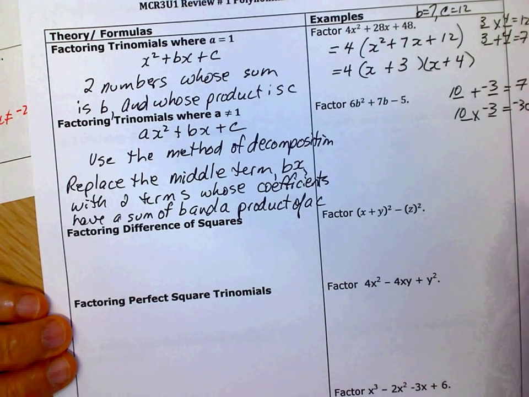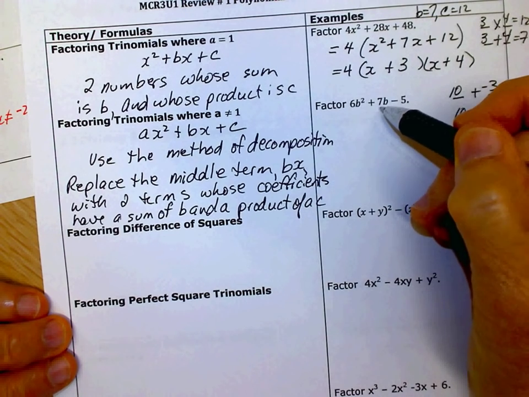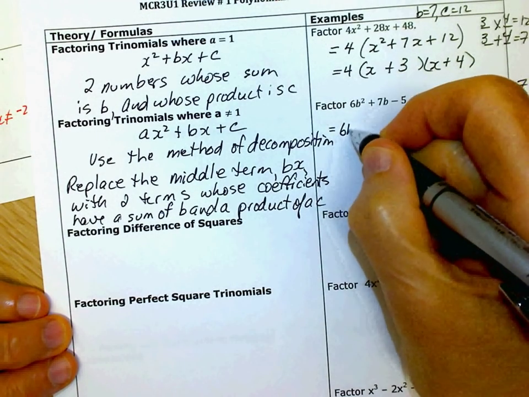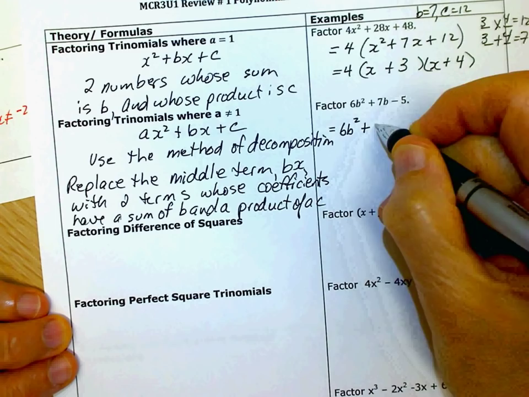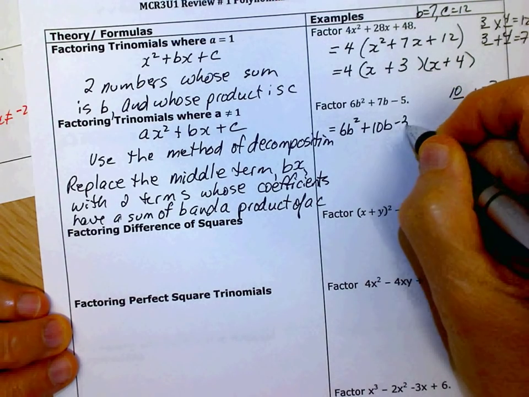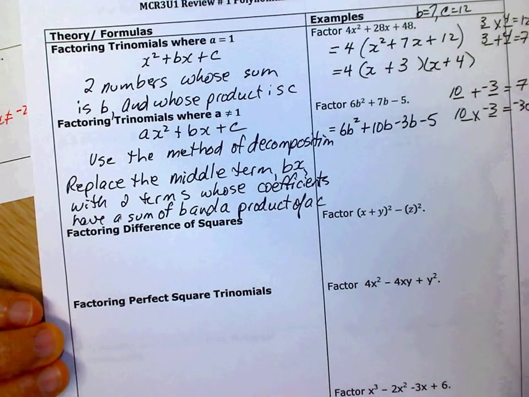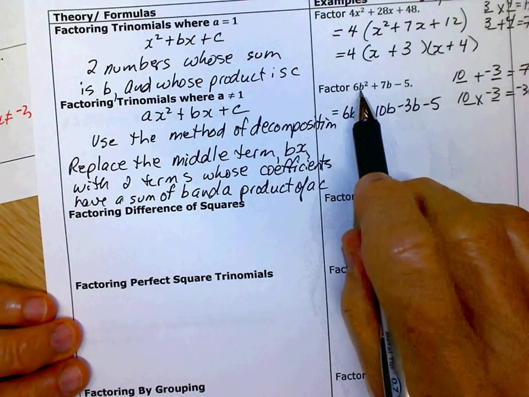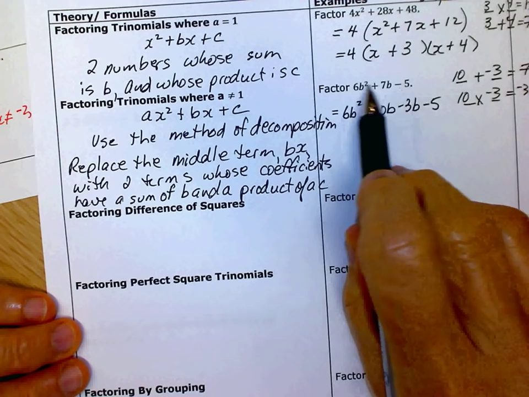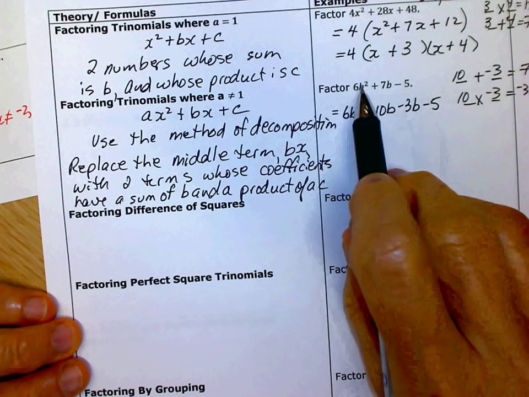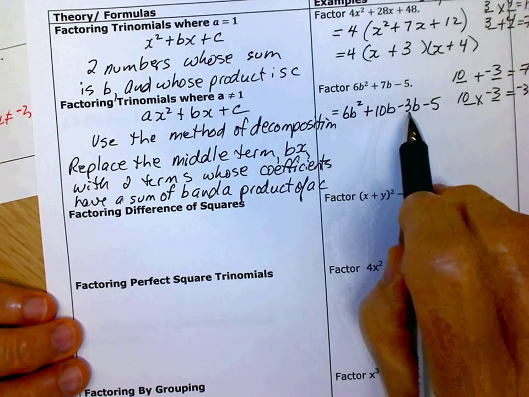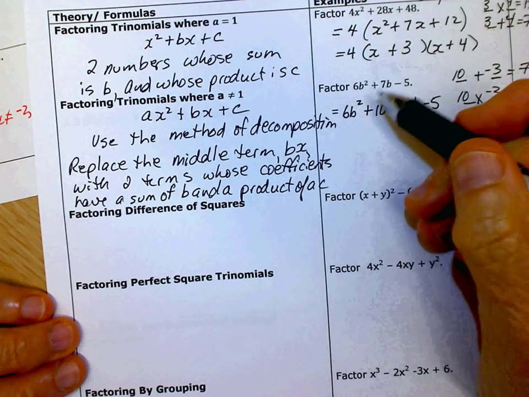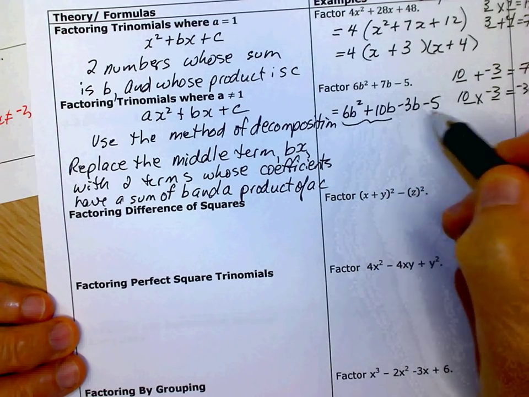So I'm going to now decompose that middle term so that our next line will look like this: 6b squared plus 10b minus 3b minus 5. Notice this is equivalent to the original trinomial, because 10b minus 3b is 7b. So now I'm going to group the first two terms and group the last two terms.